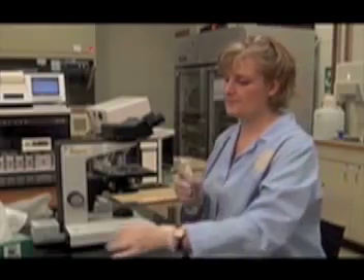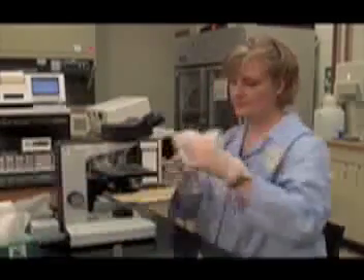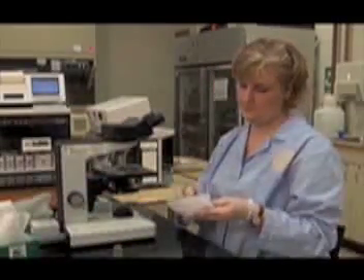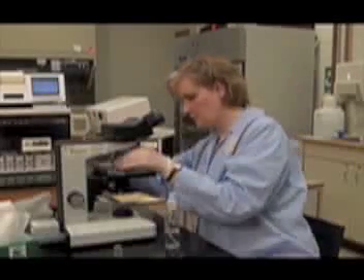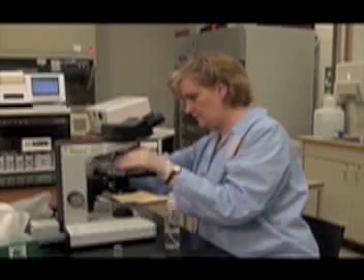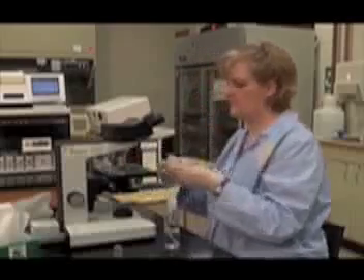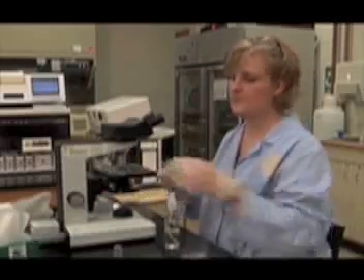While the urine is in the centrifuge, prepare the microscope for examination of the urine sediment. First, clean and dry the microscope using the lens paper and the lens cleaner. Make sure to clean the field diaphragm, each objective, and each ocular.